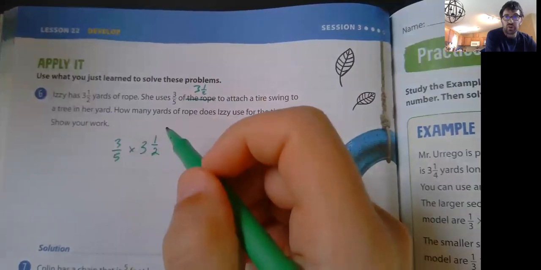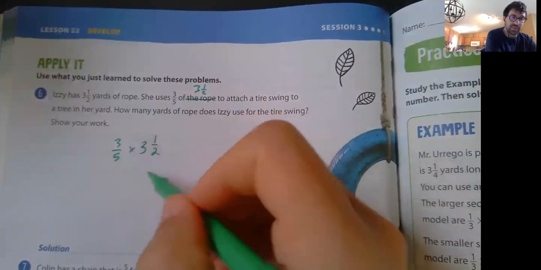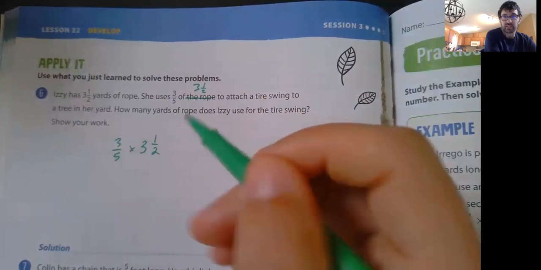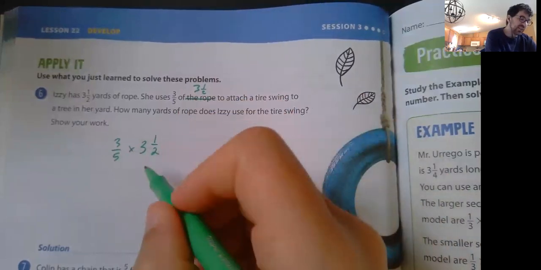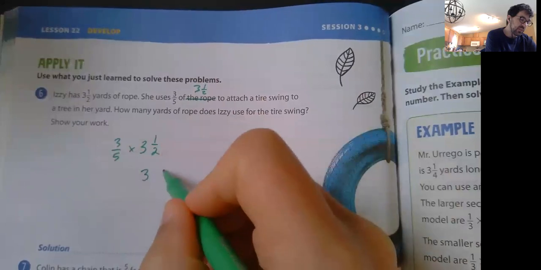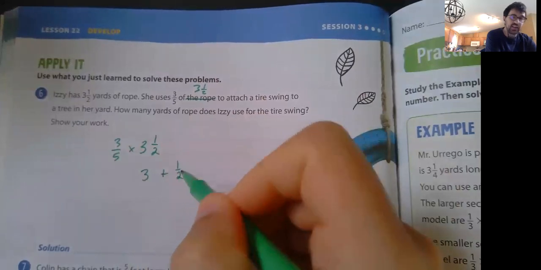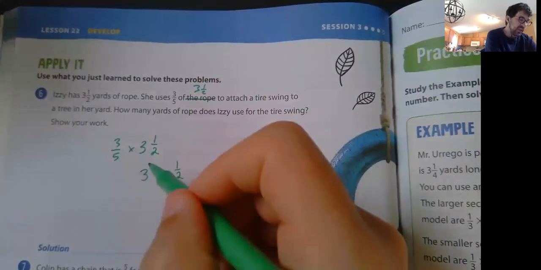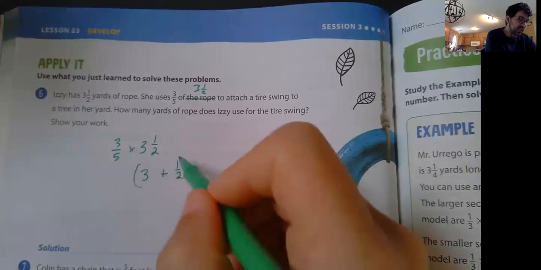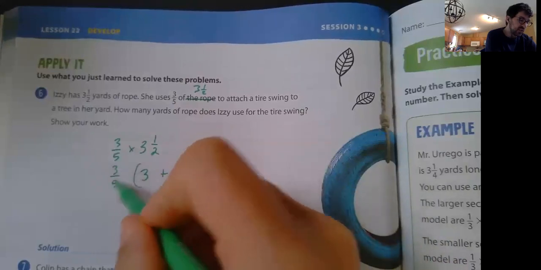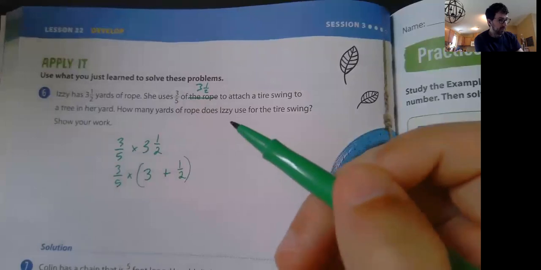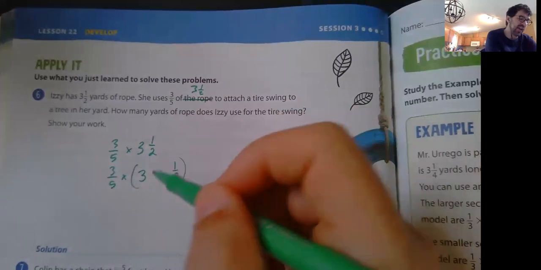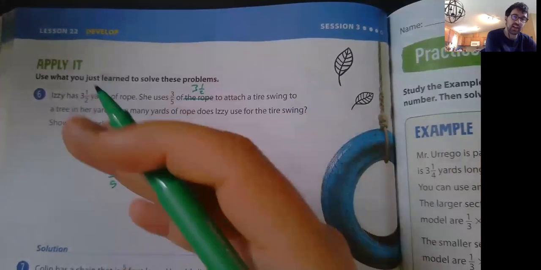What I should do though, when I look at this, is rewrite my mixed number and separate it, just like we would with place values. It's the same concept here. If I separate this into 3 plus 1/2, I get 2 separate parts. By separating this, it shows that it doesn't matter if I add and then multiply or multiply and then add, it'll work both ways.